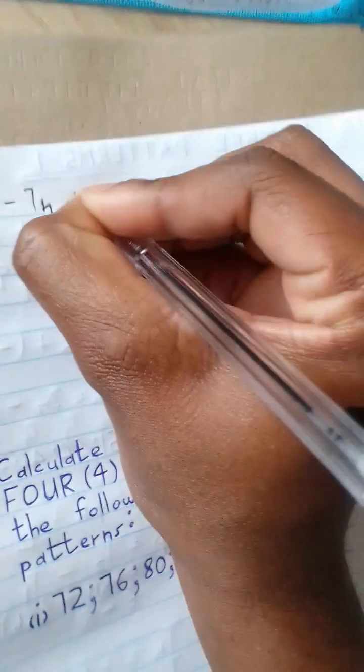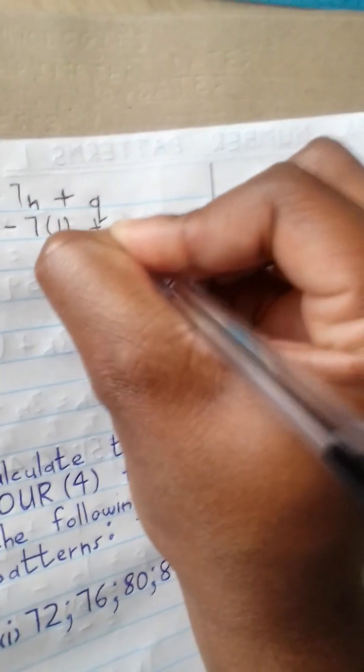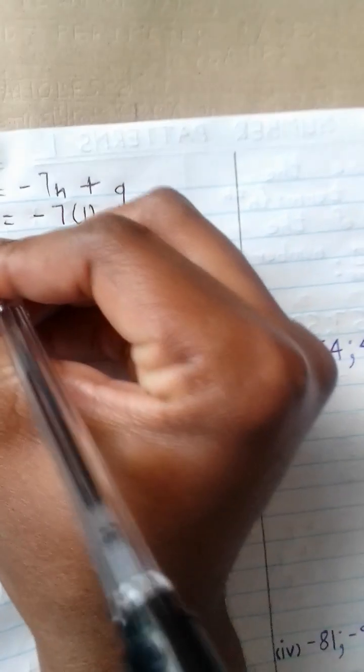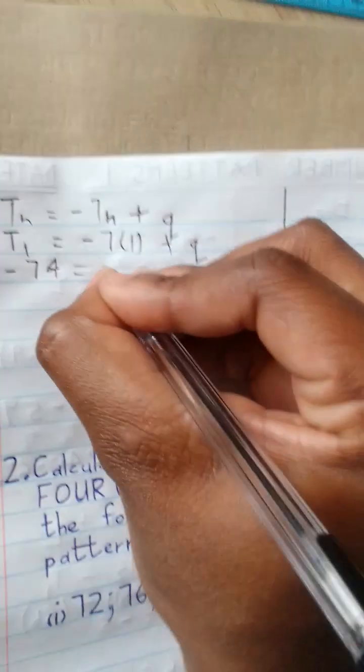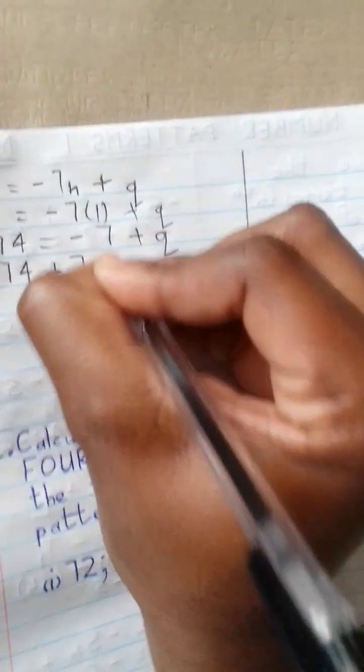Right? So Tn is equal to negative 7n plus Q. T1 is equal to, where there's n we put in 1, plus Q. T1 is negative 74. Negative times positive is negative. 7 times 1 is 7, plus Q. Negative, when it comes to the other side, becomes positive.